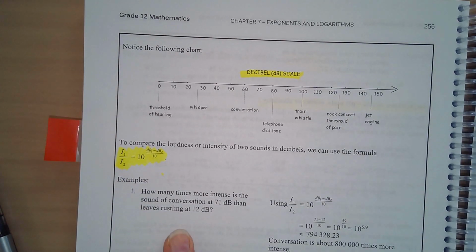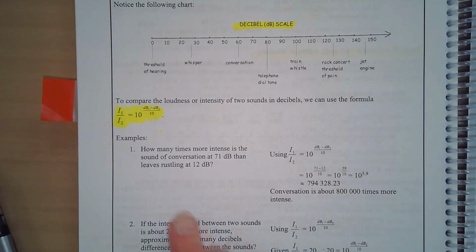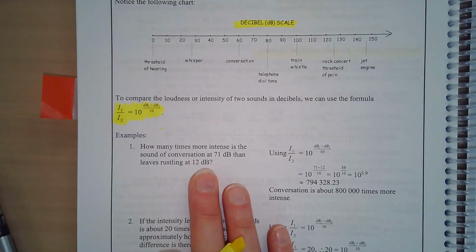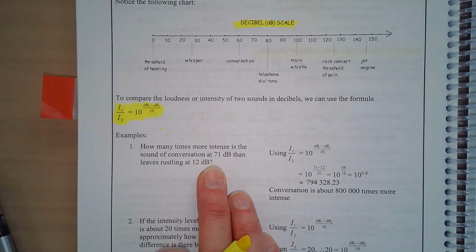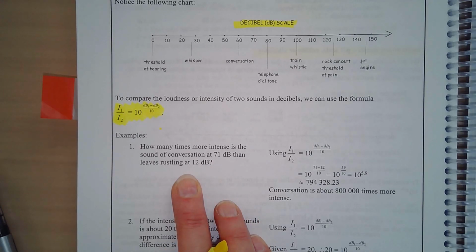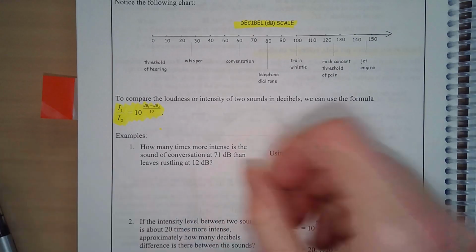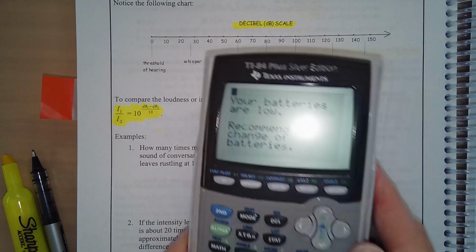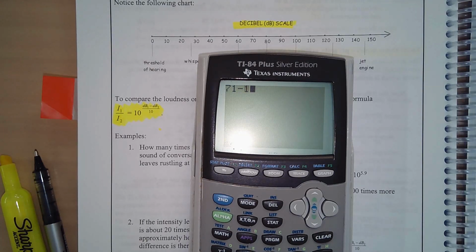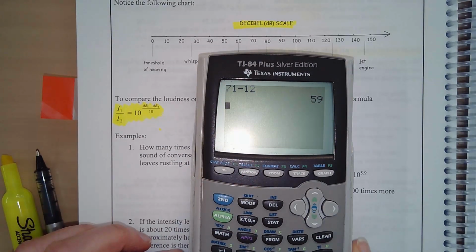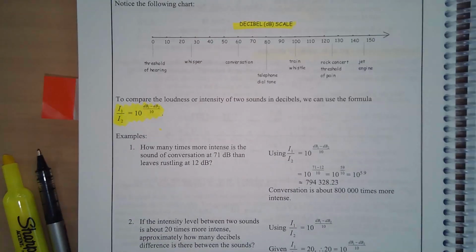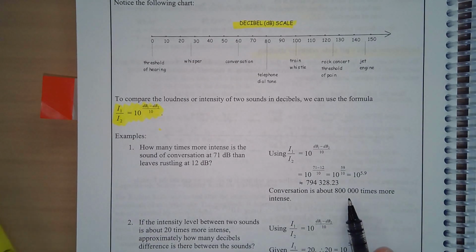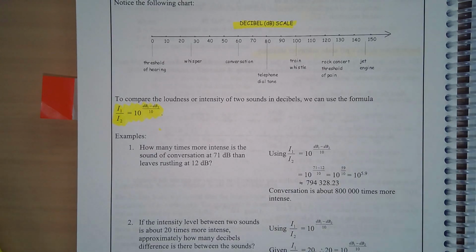And this is a type of question you might be asked, and we'll do one of these for examples today. How many more times intense is the sound of conversation at 71 decibels than leaves rustling at 12 decibels? So just numerically, if you were to subtract 71 minus 12, you'd think it's just a difference of 59 on the decibel scale. That doesn't mean much. It's actually about 800,000 times more intense, conversation, like someone talking, than leaves rustling. That tells you how powerful these scales are.